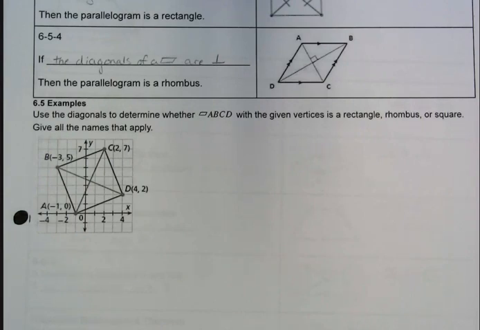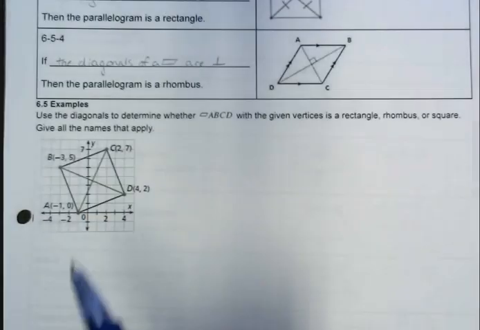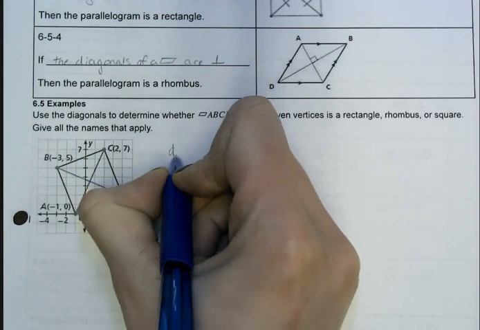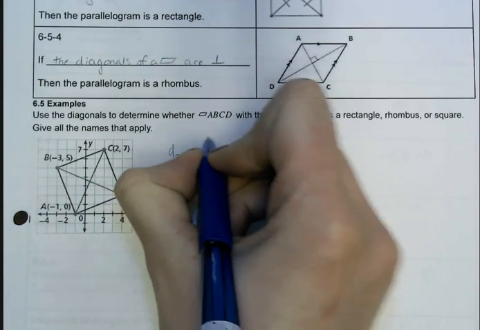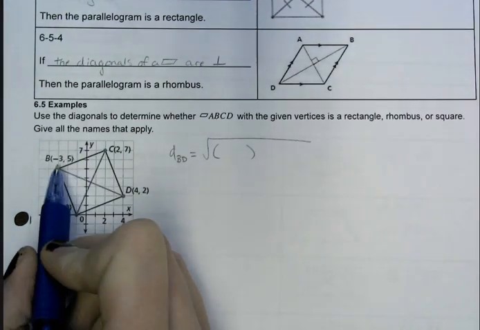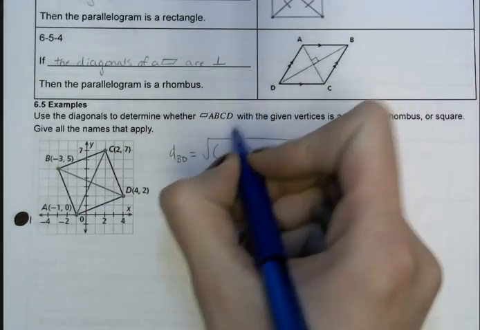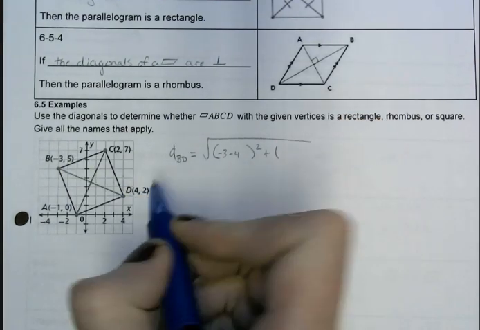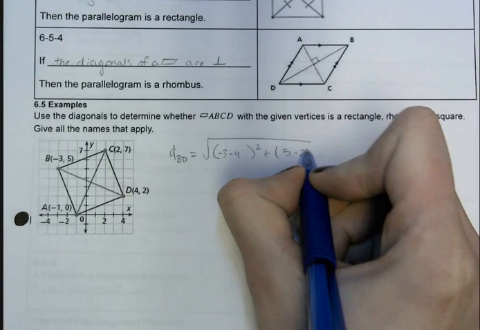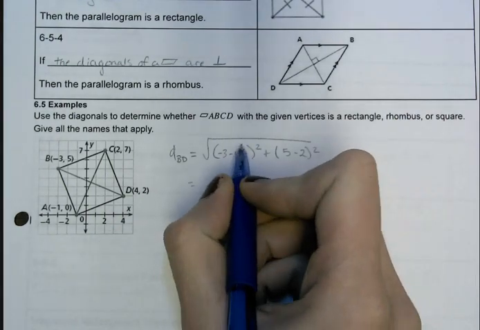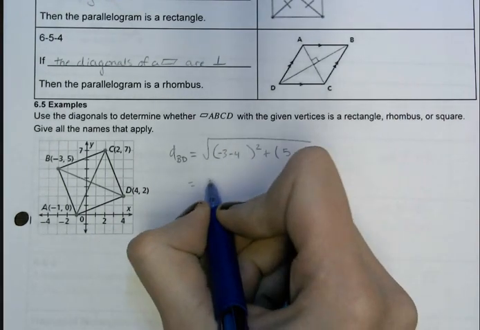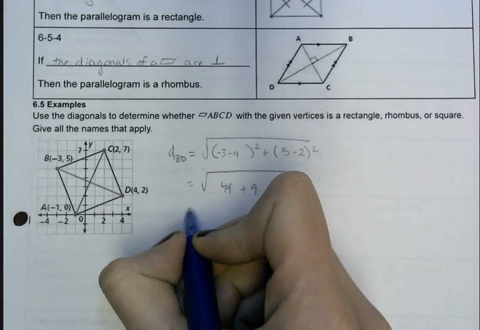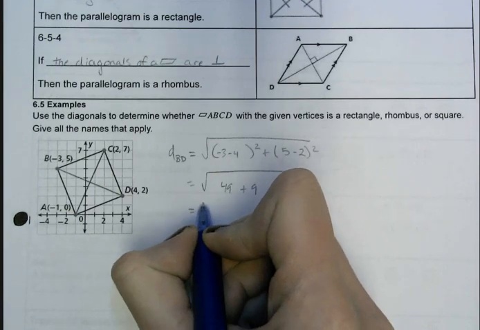So if it's a rectangle, the diagonals are going to be congruent. So I want to know, are those the same length? So I'm going to use the distance formula. So the distance for BD is equal to the square root of x2 minus x1 squared plus y2 minus y1 squared. So that's going to be -7 squared, which is 49, and 3 squared, which is 9. So that's going to be the square root of 58.